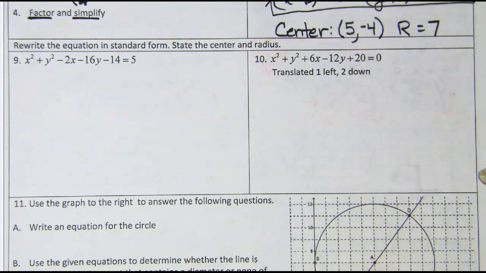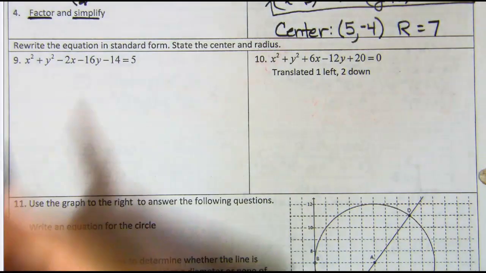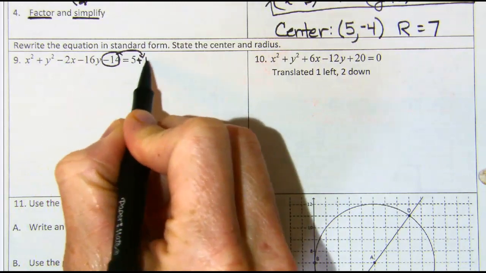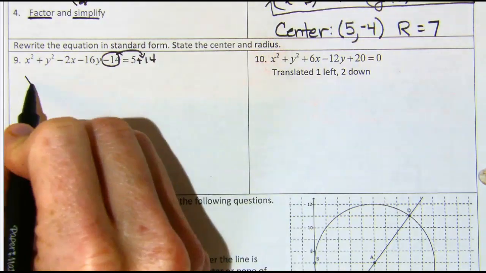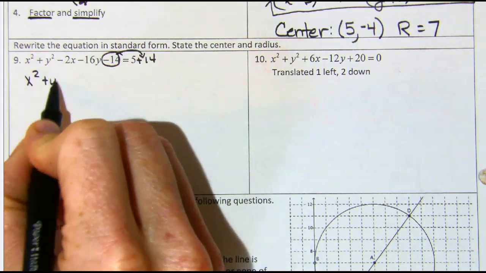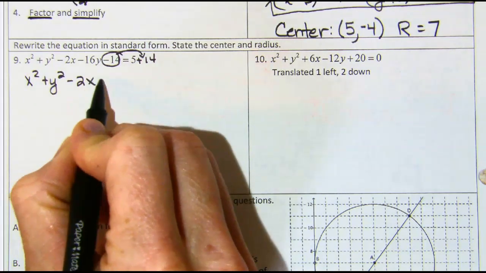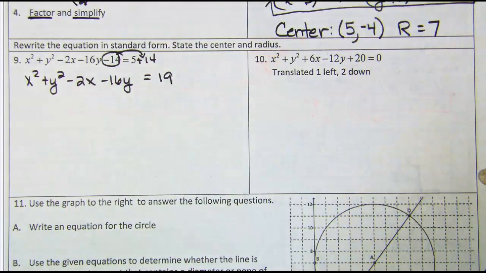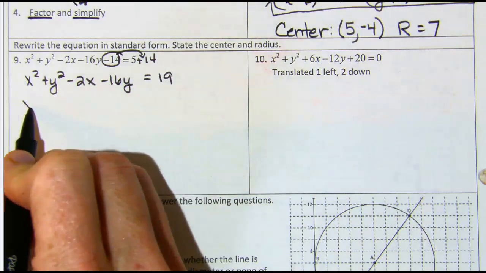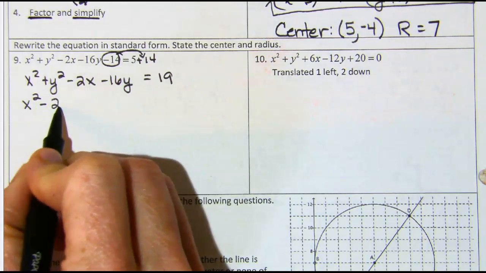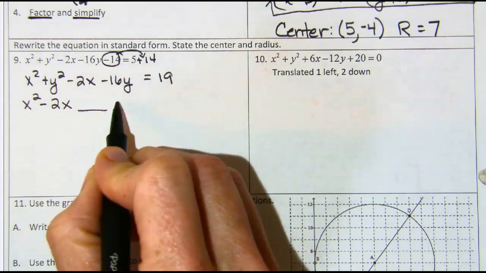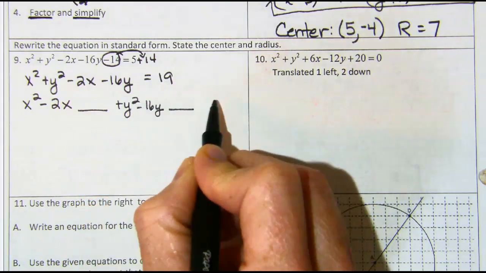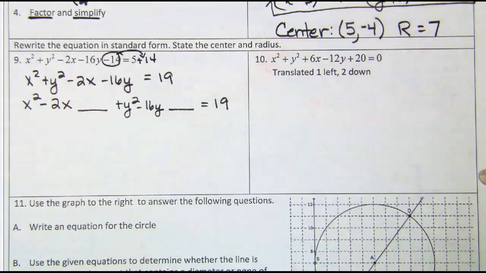Okay, so we're going to go through the steps. First step, move 14 to the other side. So we're going to add 14. So we get x squared plus y squared minus 2x minus 16y equals 19. Step 2, group. x squared minus 2x, leave a space, plus y squared minus 16y, leave a space, equals 19.